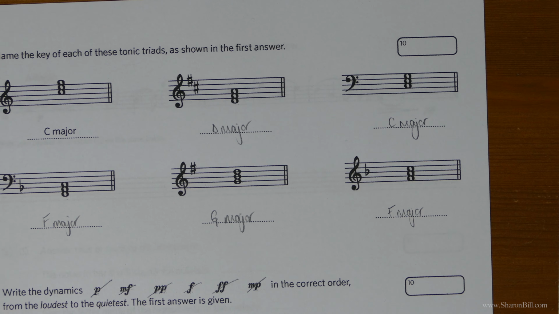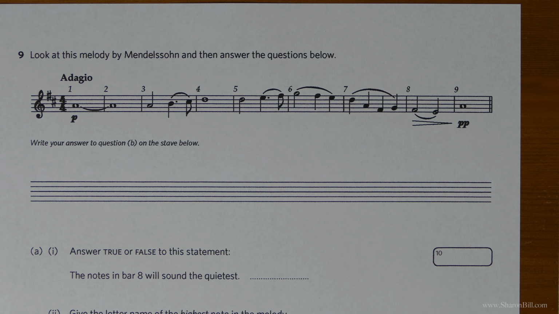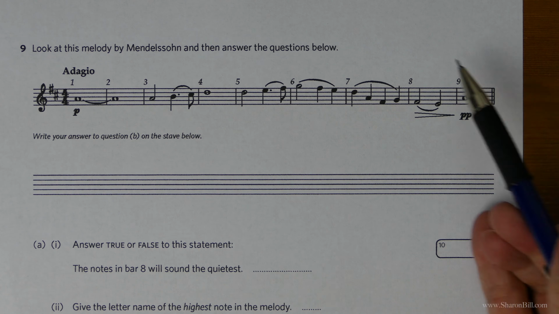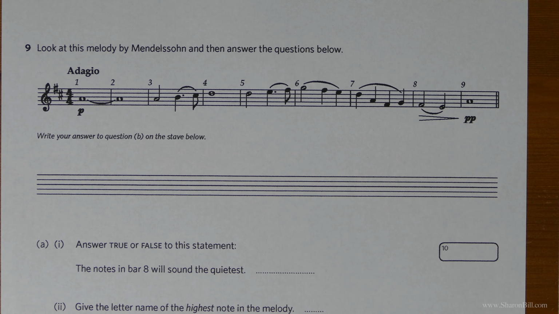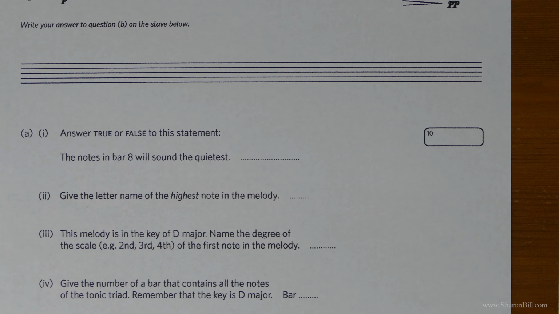And this last question is very like the questions in the general exercises, where we answer a series of questions referring back to this little extract of music given. So everything we need to answer will be referring to this little piece of music here. So let's see what the questions ask us.